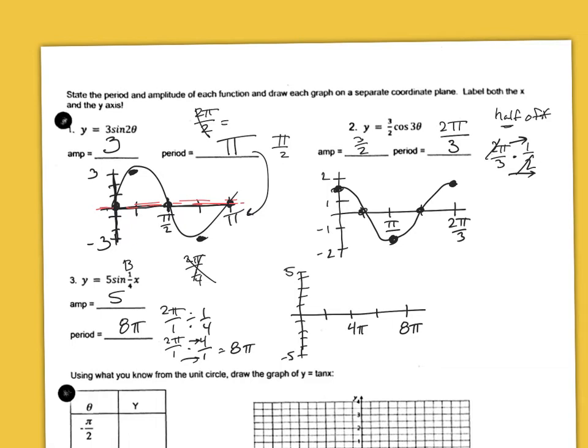Sine. 0. It always starts at 0. Sine, then at the very next mark, this little mark, you line it up. We're going to go up to 5. 0 up, 0 down. So you line this up right here, -5, back to 0. 0 up, 0 down, back to 0.